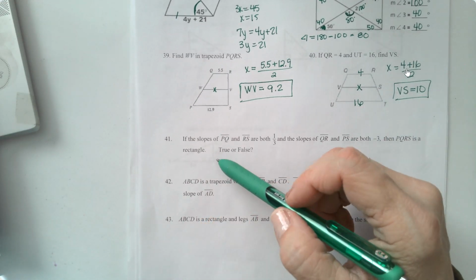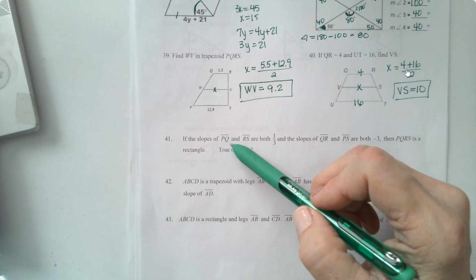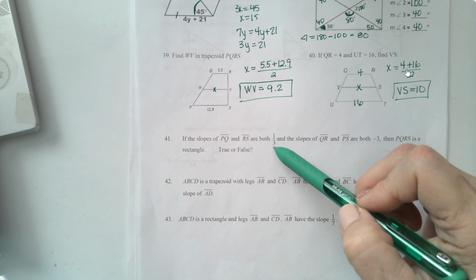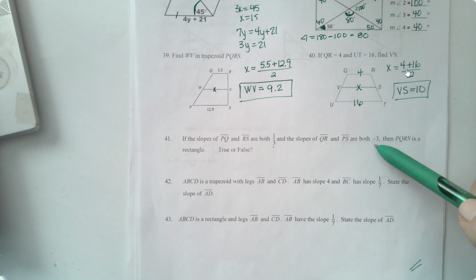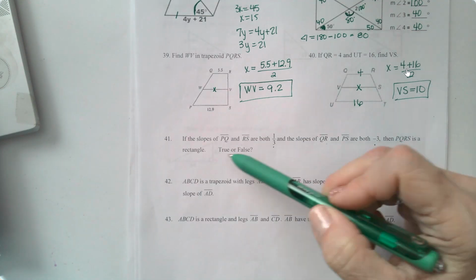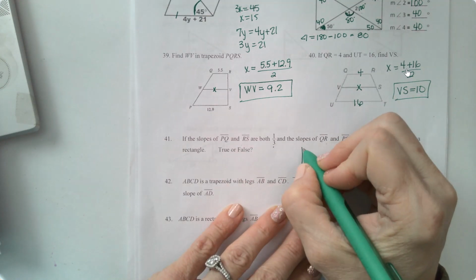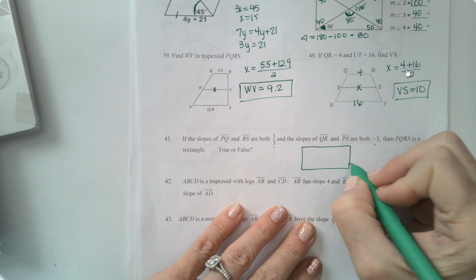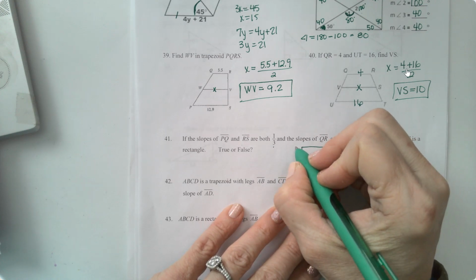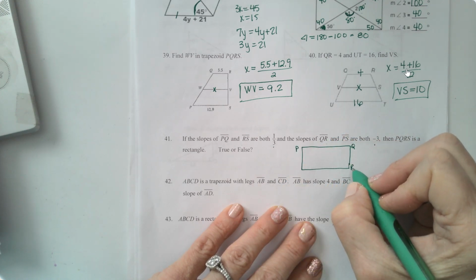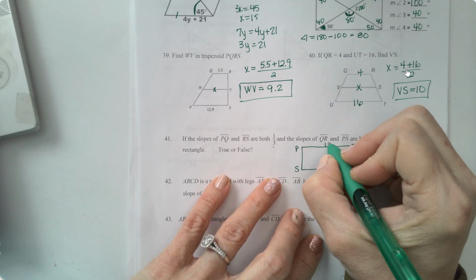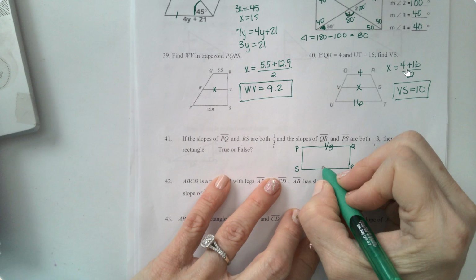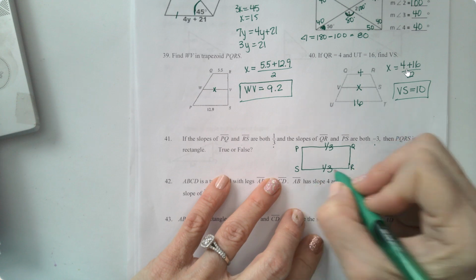If the slopes of PQ and RS are both 1/3, and the slopes of QR and PS are both -3, then PQRS is a rectangle. Well, let's draw this out. PQ has a slope of 1/3, and RS has a slope of 1/3.